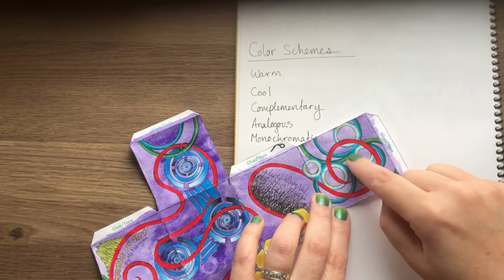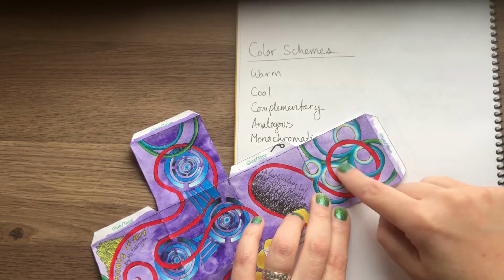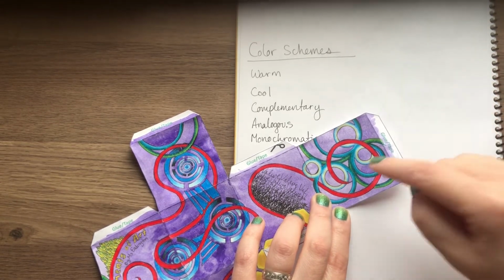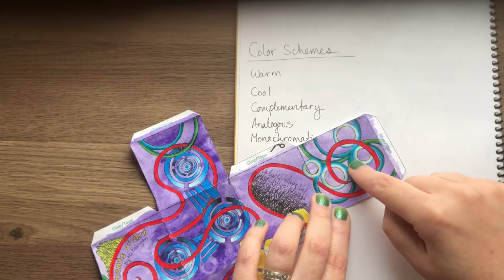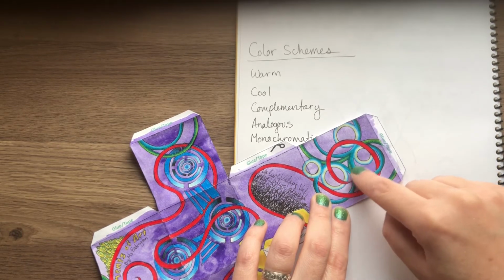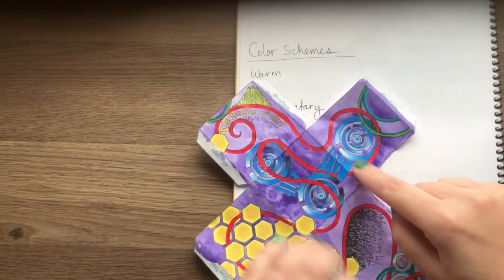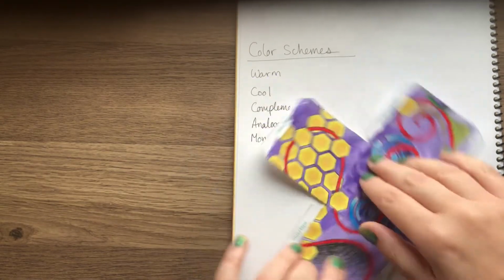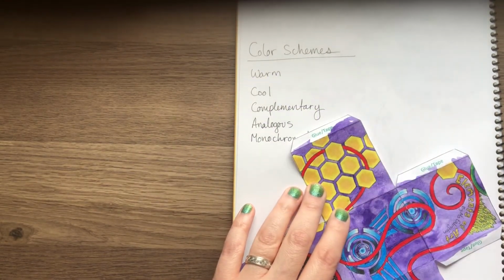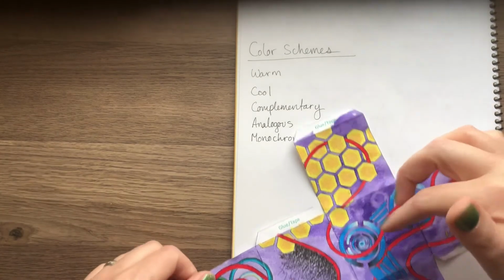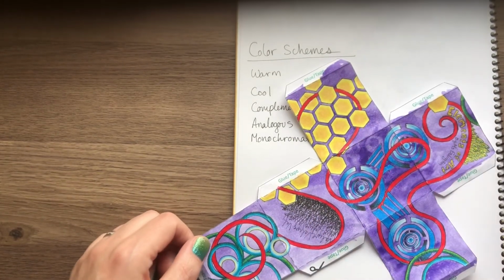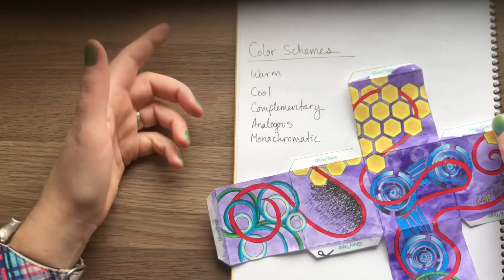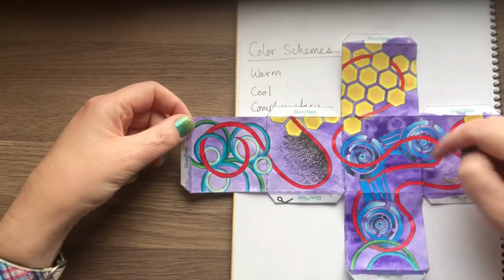It's not part of my main color scheme, but as long as when you are explaining this to me at the end you can show me, like, this is the part that shows my analogous color scheme, and this is the part that shows my monochromatic, and this is the part that shows my complementary. As long as you can explain the 3, then you're good. So pick whichever kind of color schemes you want, start adding them on.